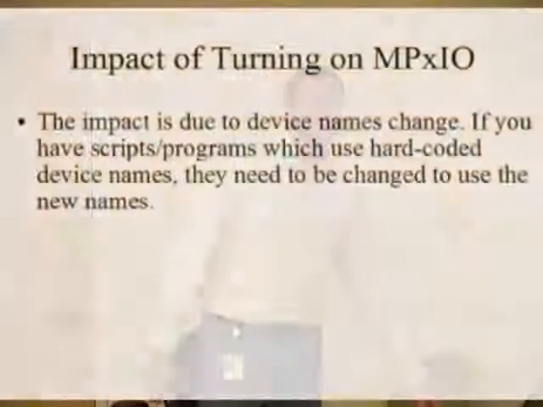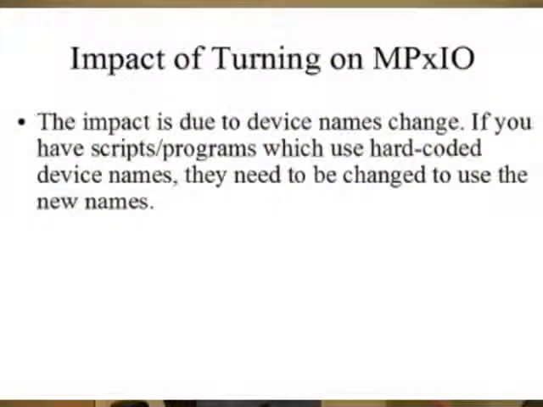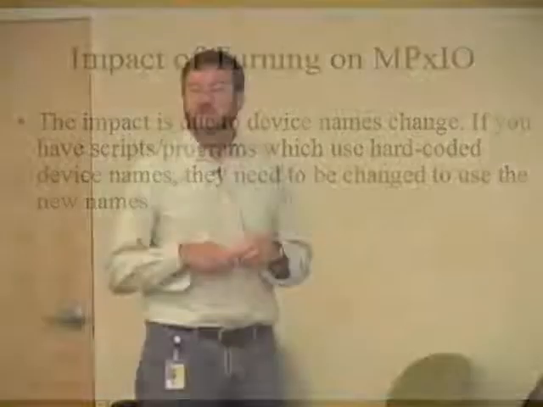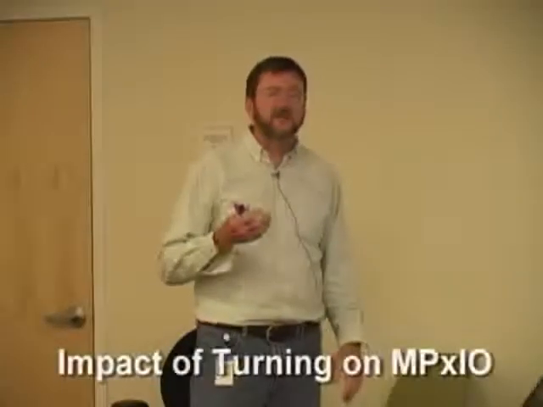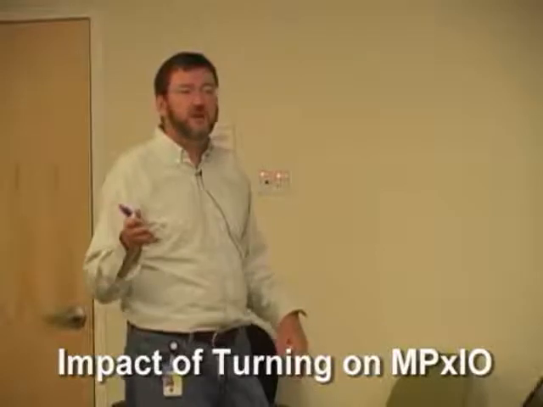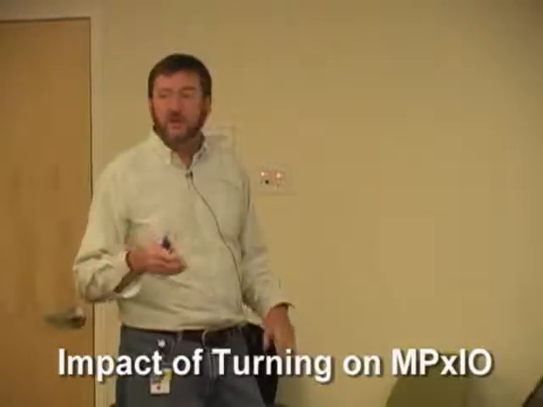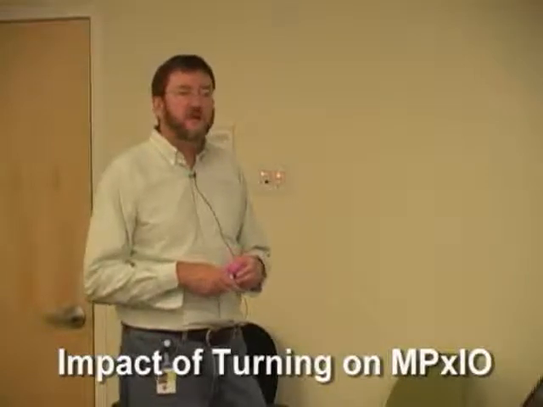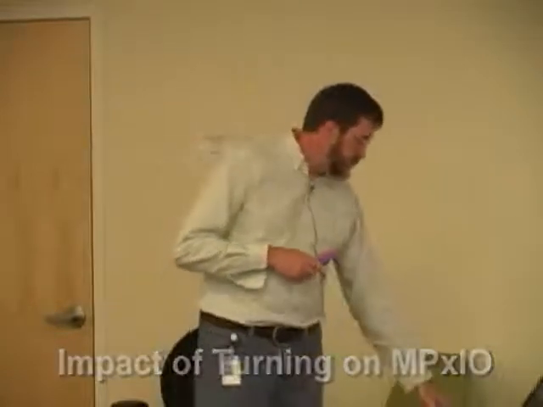Again, you turn on MPxIO, your names change. And while STMS Boot does a good job for things that are represented in VFS tab, for some database applications that's not enough. And STMS Boot does have some options to list what the translations are as an aid for applications like that. That's the STMS Boot -L option.